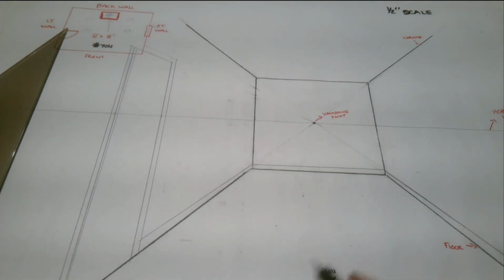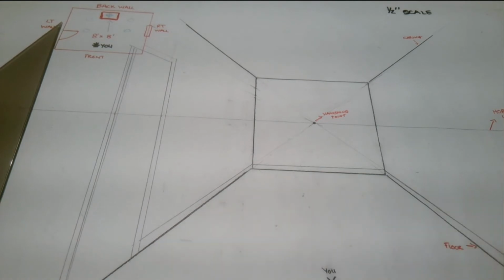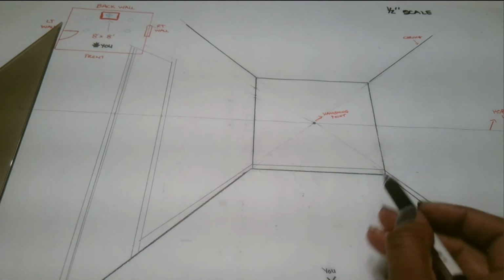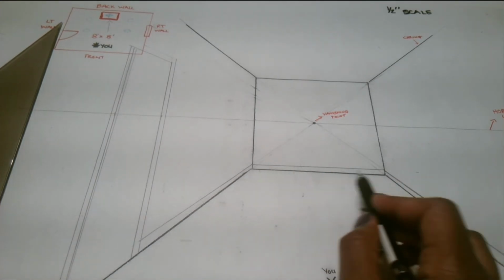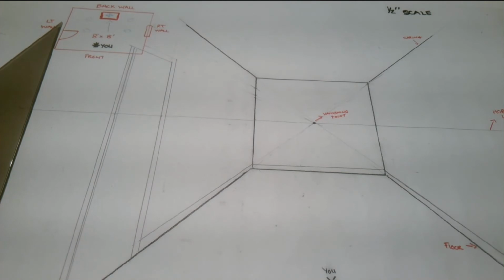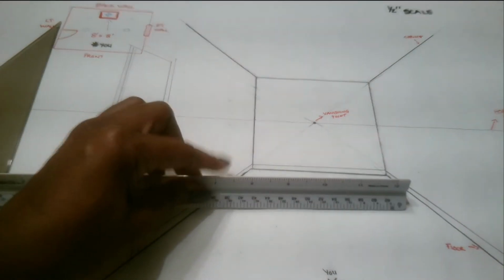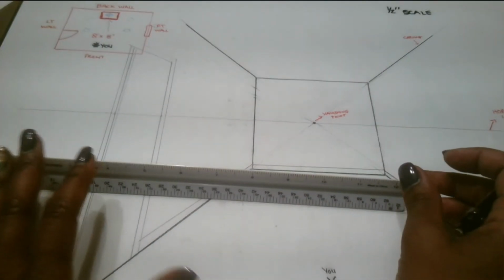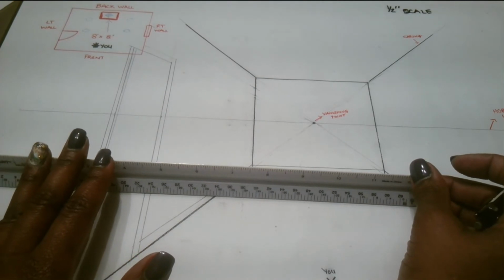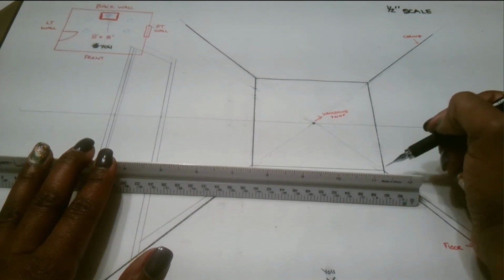From here, if I want to draw in some flooring detail, and let's say I wanted to put in some wood plank flooring, again, I would take the measurements off the back of this wall using my 1/2 inch scale or whatever the wood planking is scaled to. I would make those measurements.